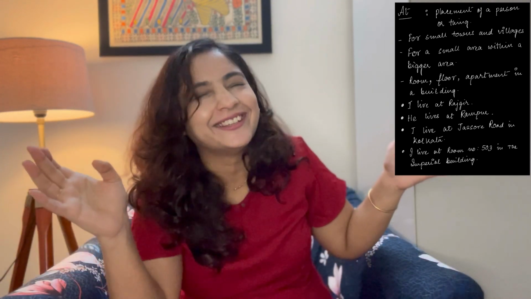Kolkata is a big city, so we use in as preposition, and at Jashore Road, because that road, as in that area, is a small part of the big city Kolkata, and hence Jashore Road is at. And also at the first floor of this particular building.